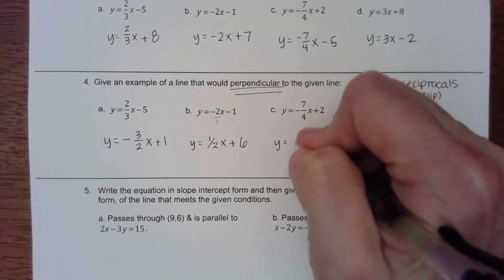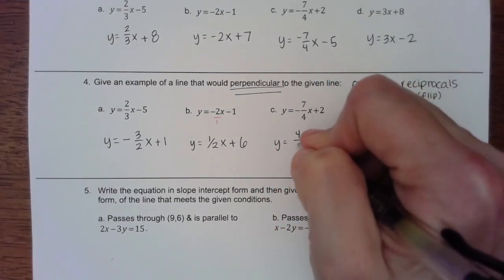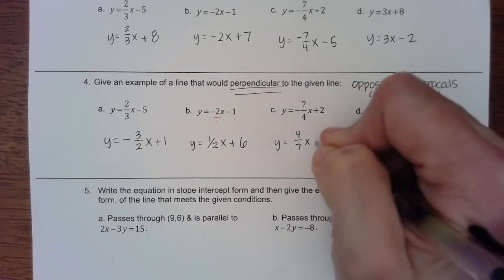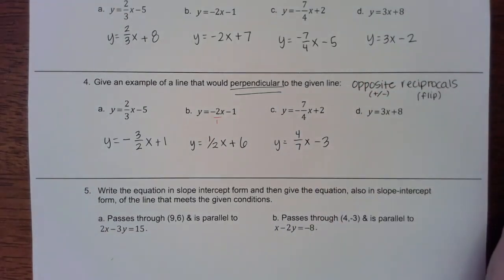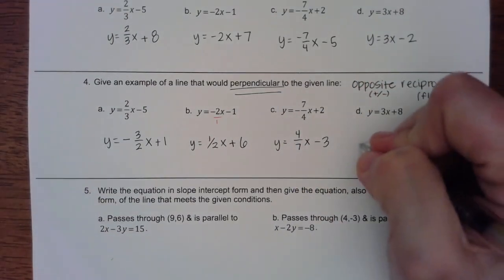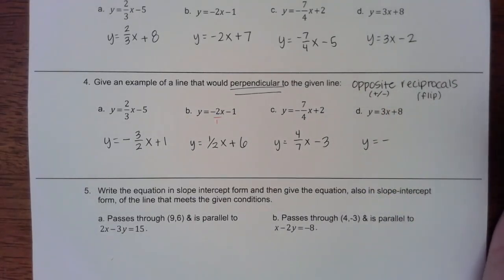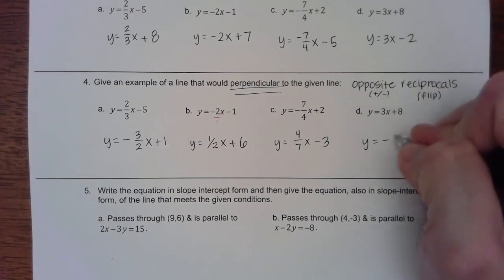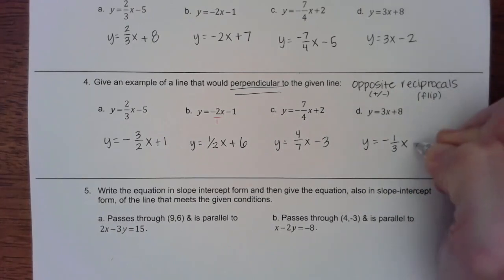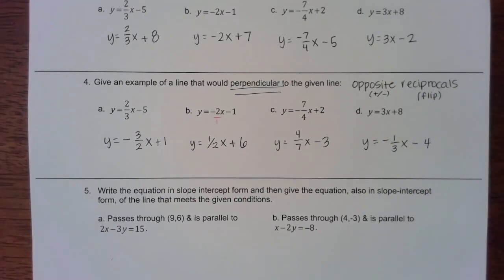On this one it started out negative, so mine will be positive, and then again I just flip the slope upside down and I can put any y-intercept that I want to. And then on this one it started out positive, so my perpendicular slope will be negative, and then I'll flip it upside down, so it'll turn into 1/3, and then it doesn't matter what I put for the y-intercept.